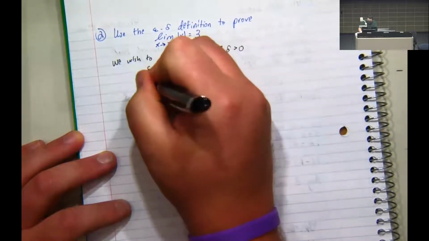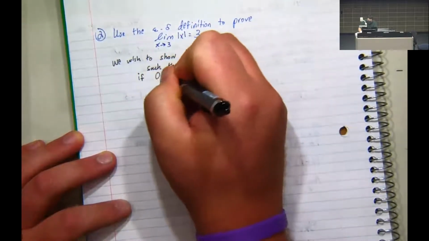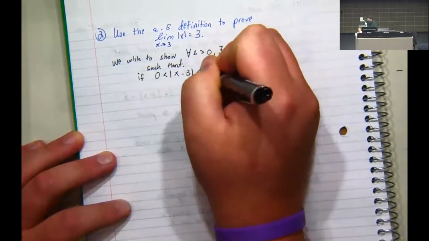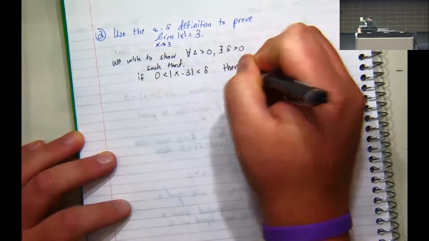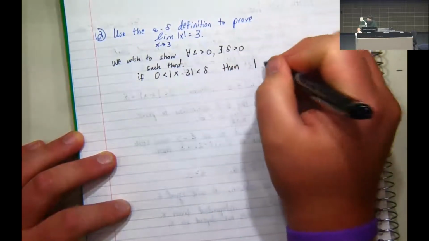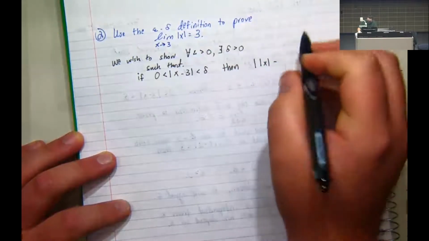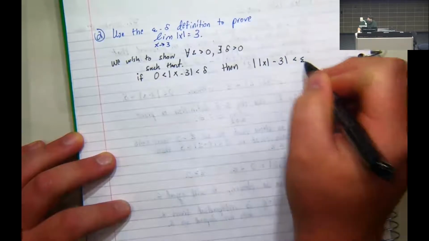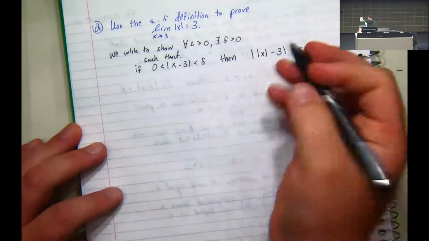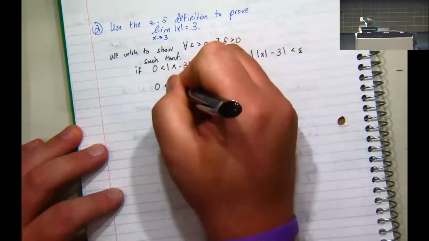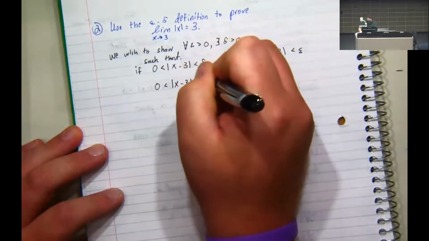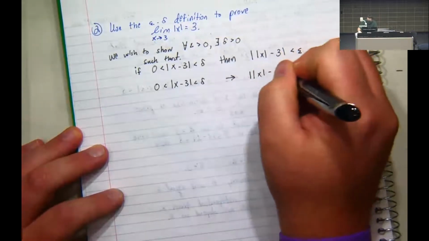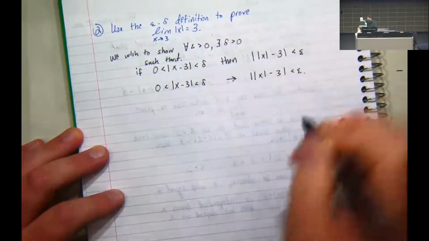So if 0 is less than |x minus 3| is less than delta, then ||x| minus 3| is less than epsilon. The other way to write this would be 0 is less than |x minus 3| is less than delta, implies ||x| minus 3| is less than epsilon.